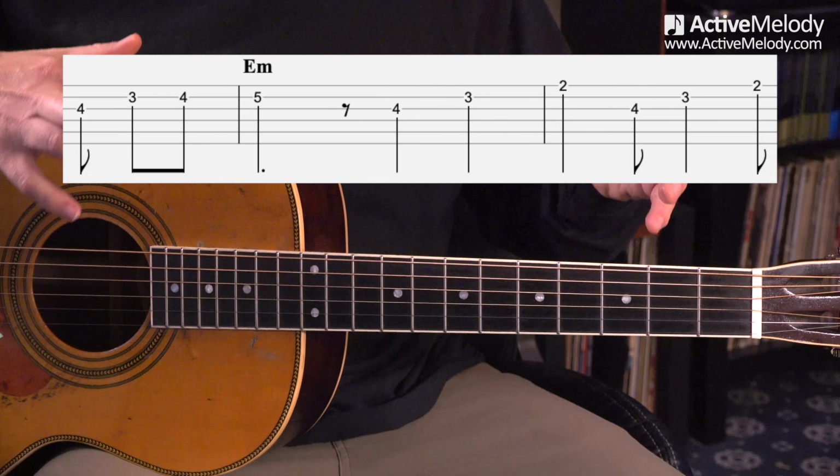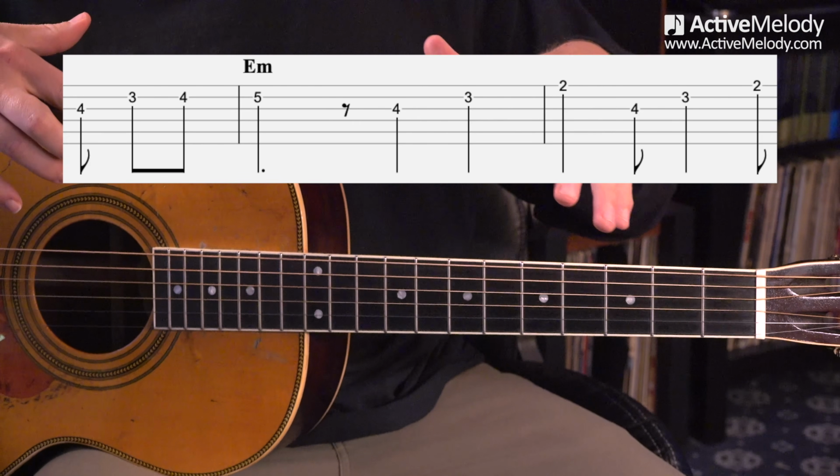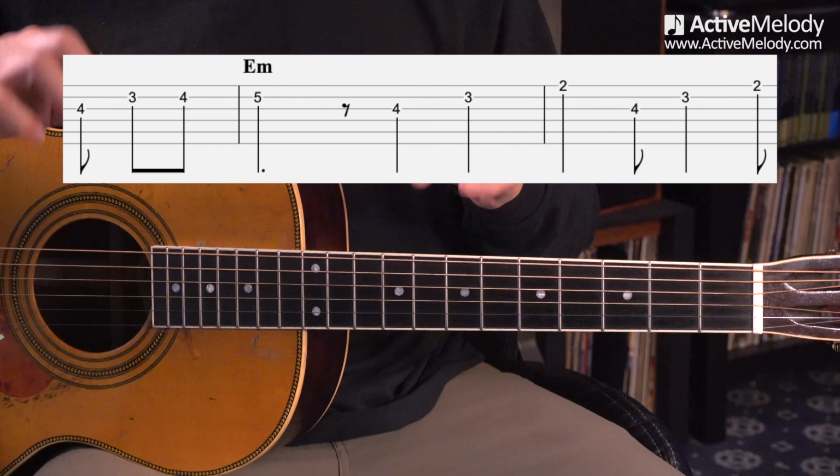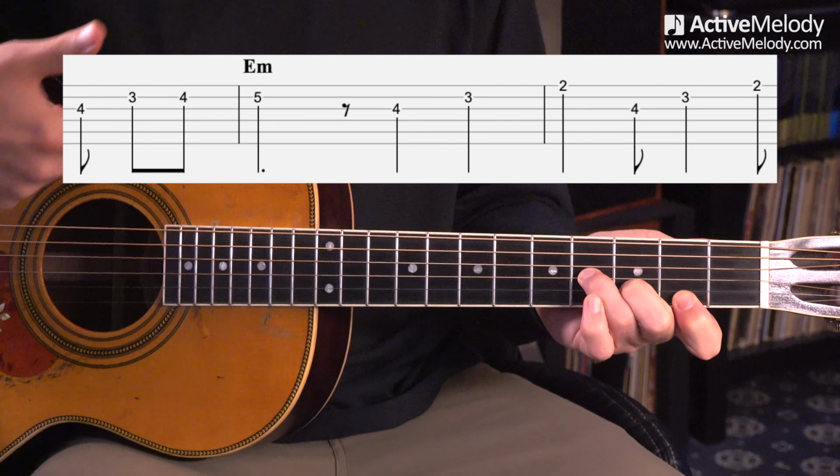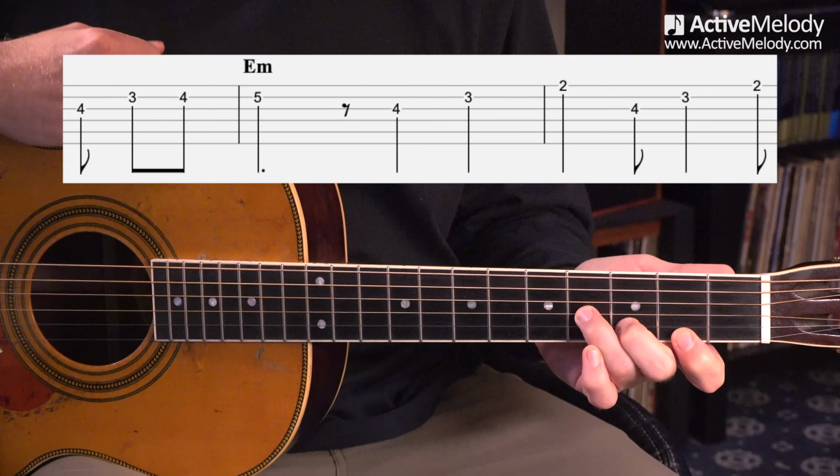And what I love about that, and I tried to do quite a bit of this, is minimal movement. You don't have to play all over the fretboard. Just repeat where you're at, because it's going to mean something totally different as the chords change.